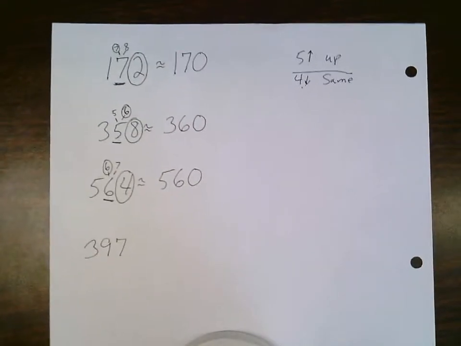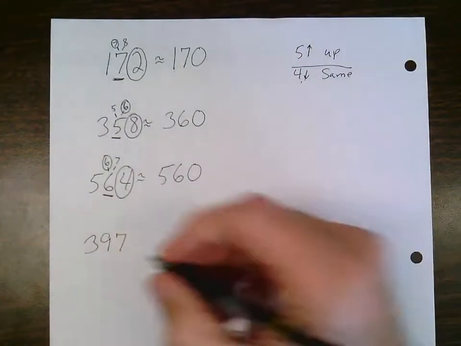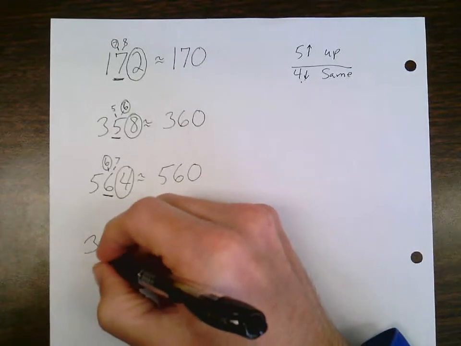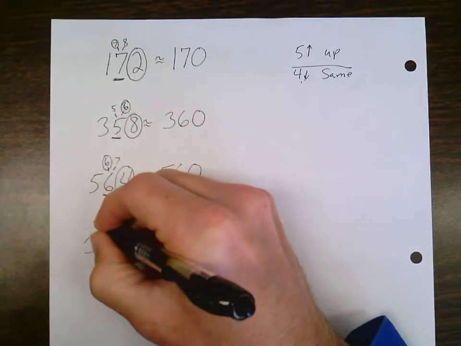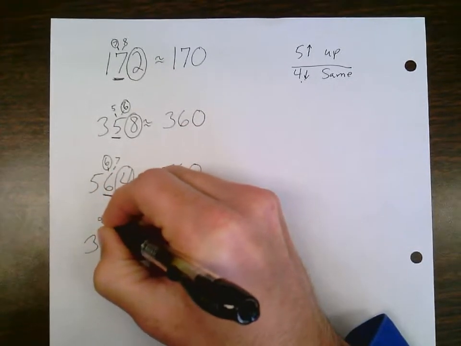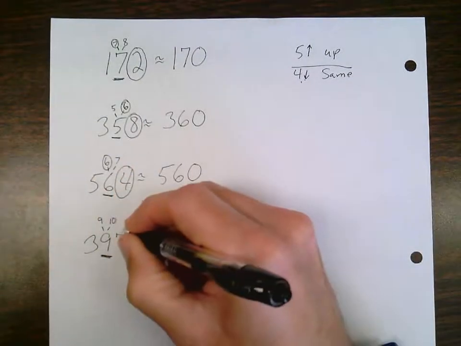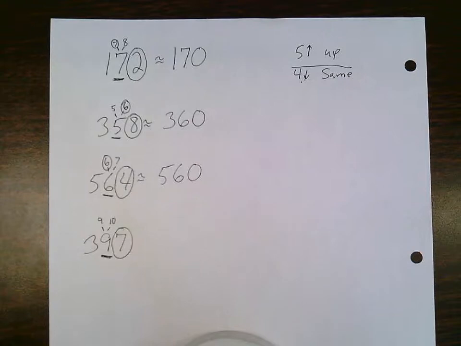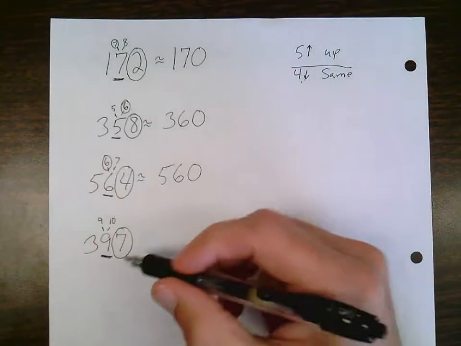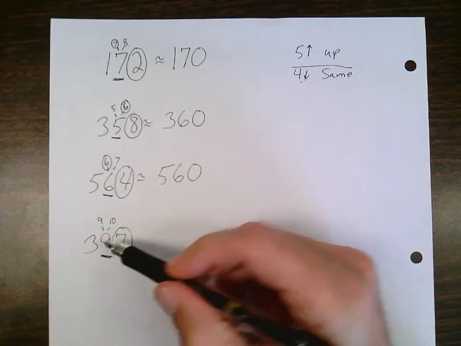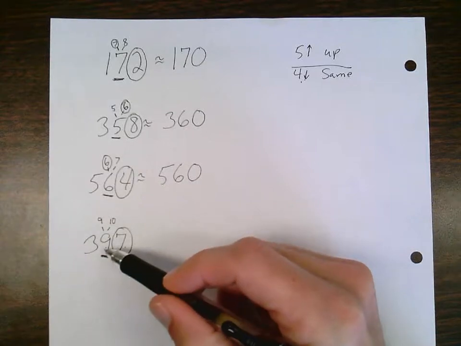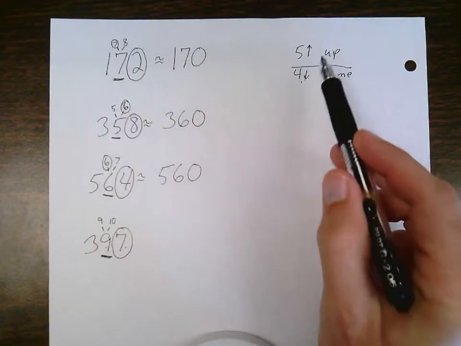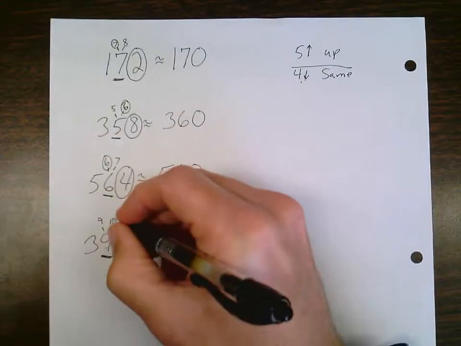And last one, 397, rounded to the nearest 10. I underline the tens place. That digit will either stay the same or go up. I circle the digit next to the underlined digit. That's the boss of the underlined digit. It tells the underlined digit what to do. If it's a 5 or higher, the underlined digit goes up. If it's a 4 or lower, the underlined digit stays the same. In this case, it's a 5 or higher, so the underlined digit goes up to a 10.